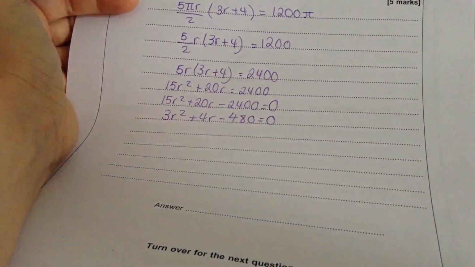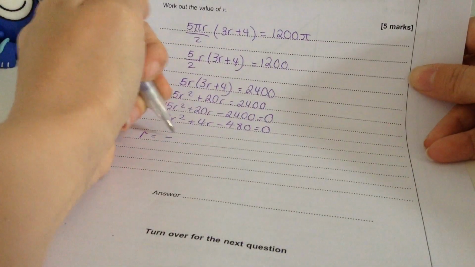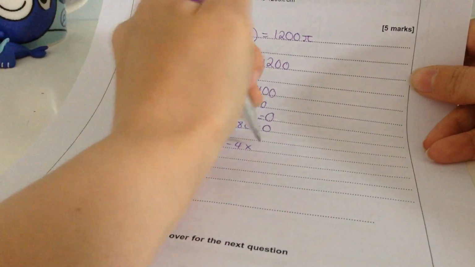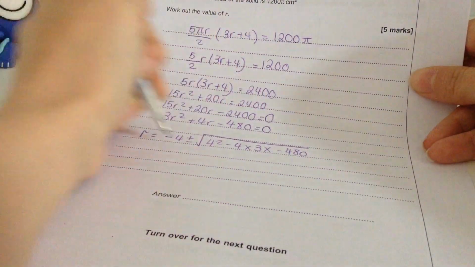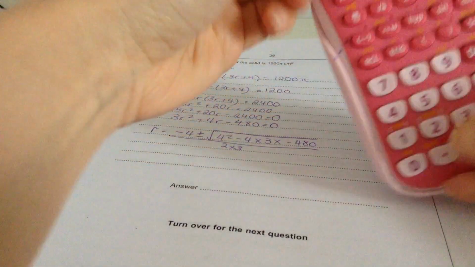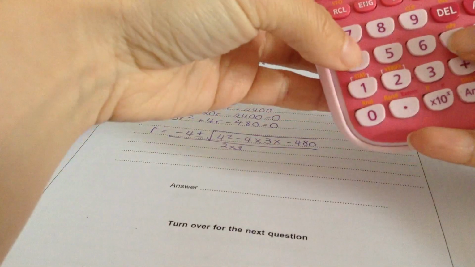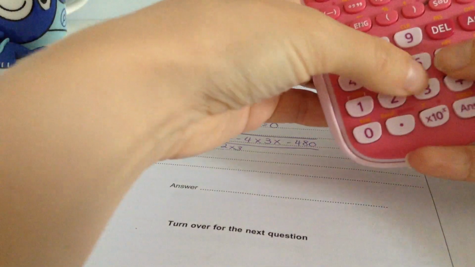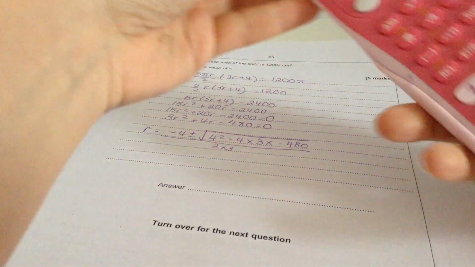Yeah, I'm not going to factorise that. I'm going to use the formula. So r will equal minus 4 plus or minus square root of 4 squared minus 4 times 3 times minus 480, all divided by 2 times 3. Type that in. Equals 12.